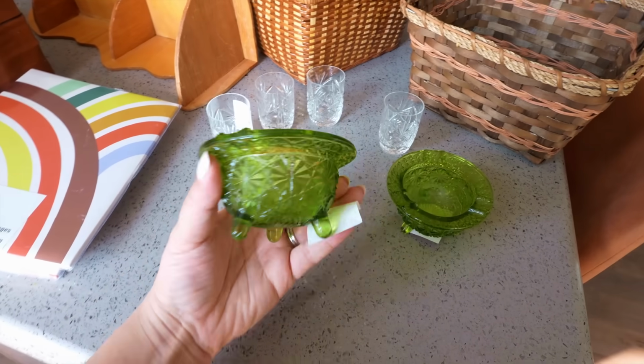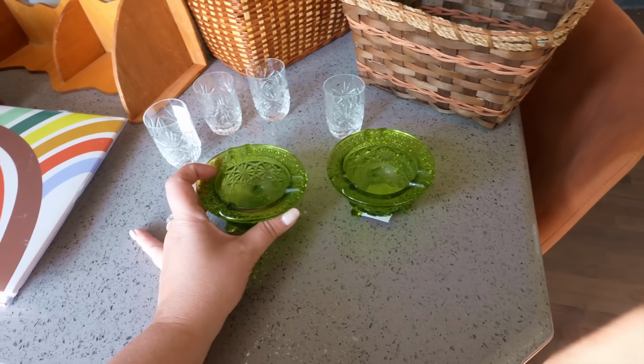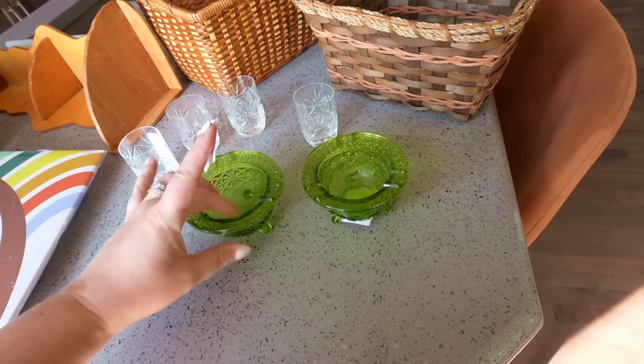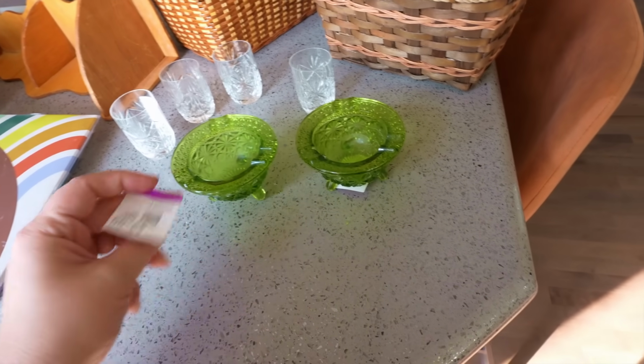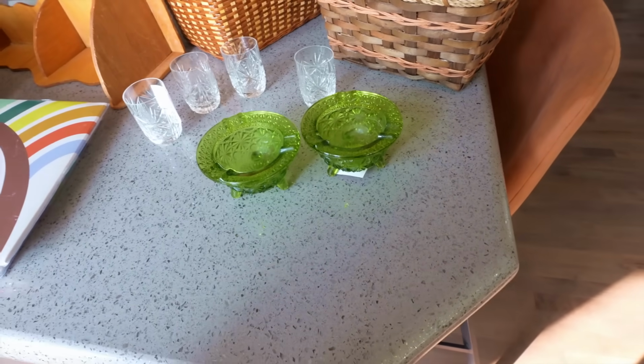Now these were just too gorgeous to pass up. Are they ashtrays? Yes, they are. But they're cute just as is, or I could put something in it. Get off me. These were not sold as a pair, which is a crime. They made me buy them separately.